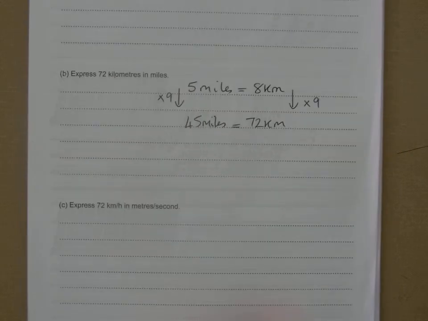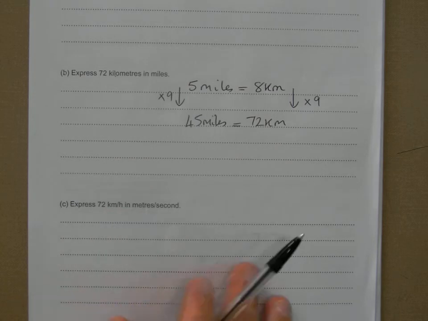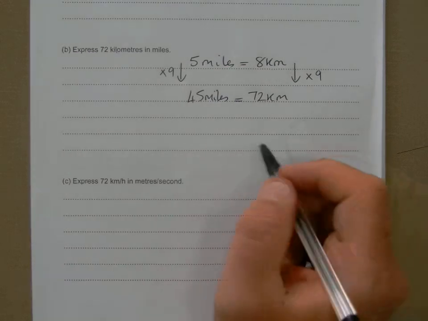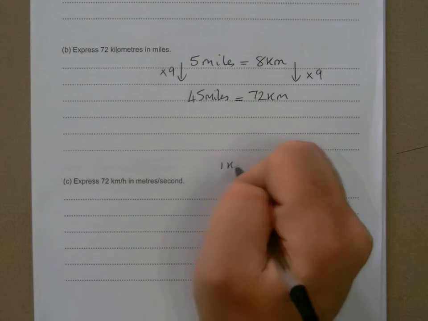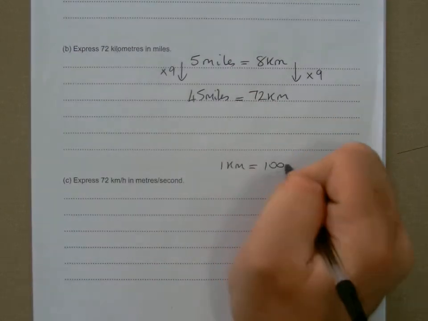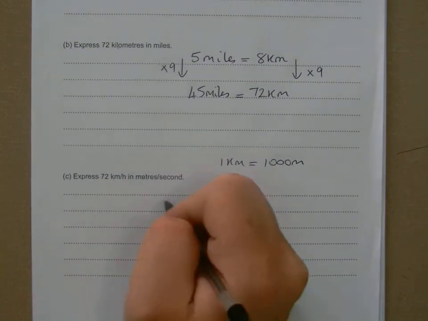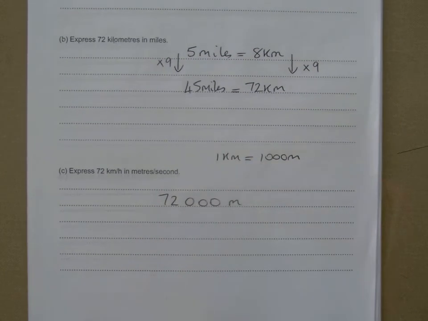Part C then, it says express 72 kilometres per hour in metres per second. So we've got here a speed, given in terms of kilometres per hour, and they want it in metres per second. So again, we just need to go back to our understanding that 1 kilometre is 1,000 metres. So 72 kilometres will become 72,000 metres.